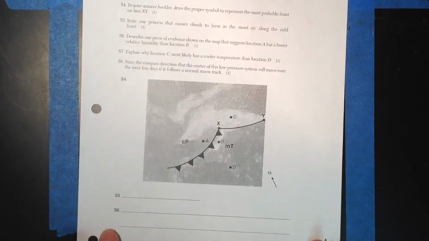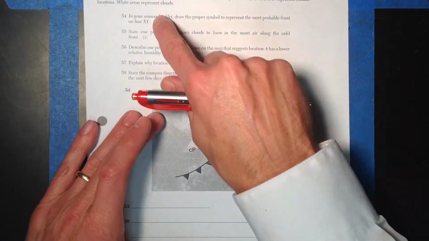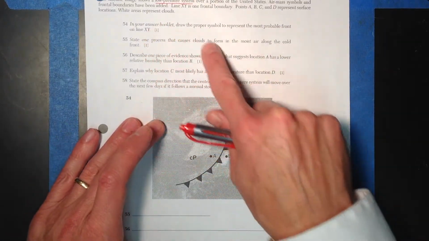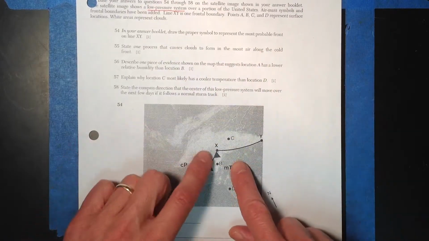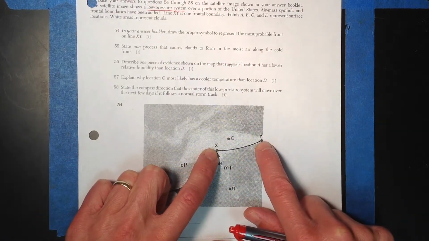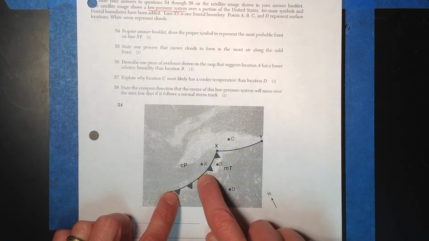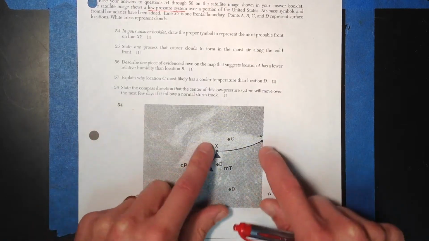54 in your answer booklet, which is this here. In the answer booklet below, draw the proper symbol to represent the most probable front on line XY. So this front here, what front is it? Well, this here is a cold front. You can recognize that. And the cold front's going this way. What would it be here?